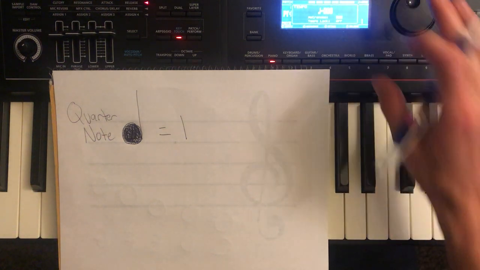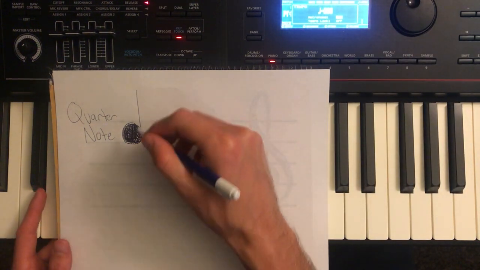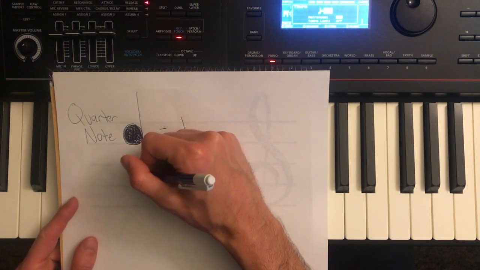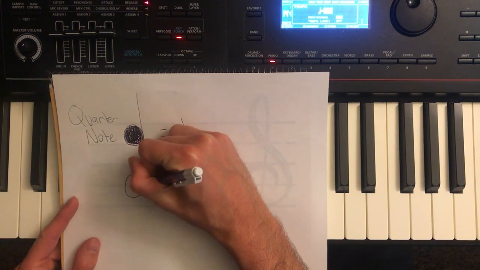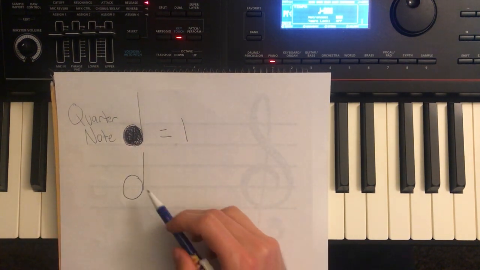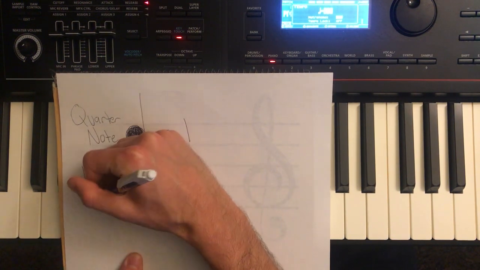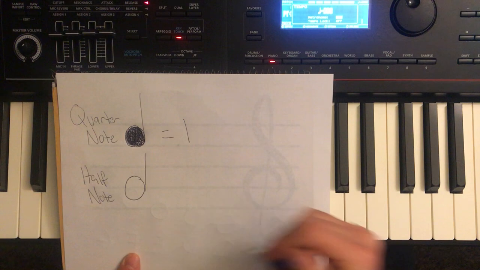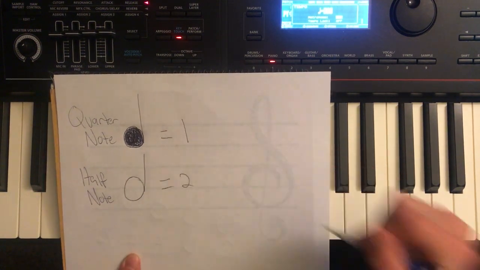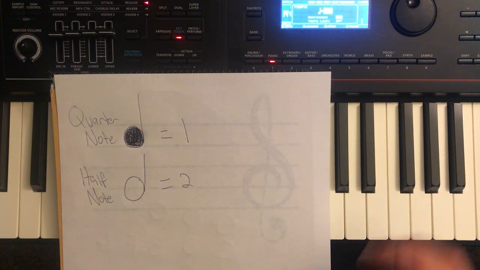So now the next note we'll learn about is called a half note. It looks very similar to a quarter note. The only difference is that the note is not colored in. A half note is equal to 2 beats. So it holds for twice as long as a quarter note.